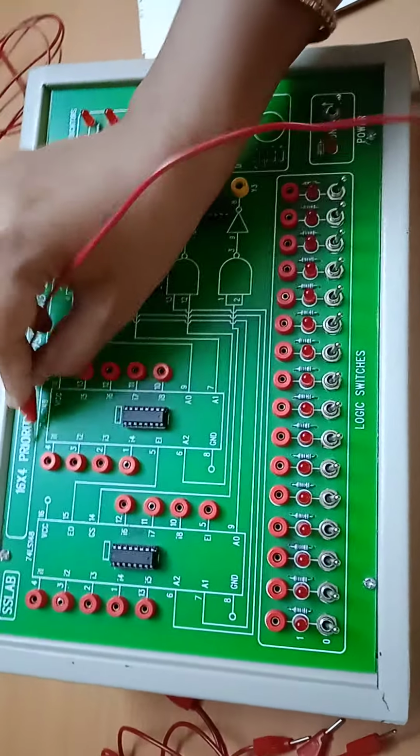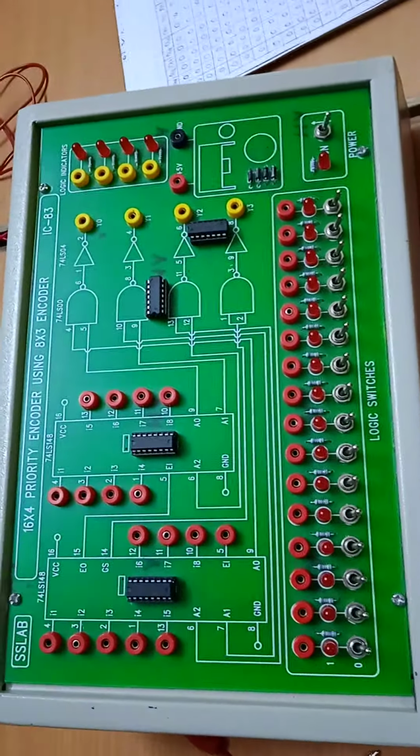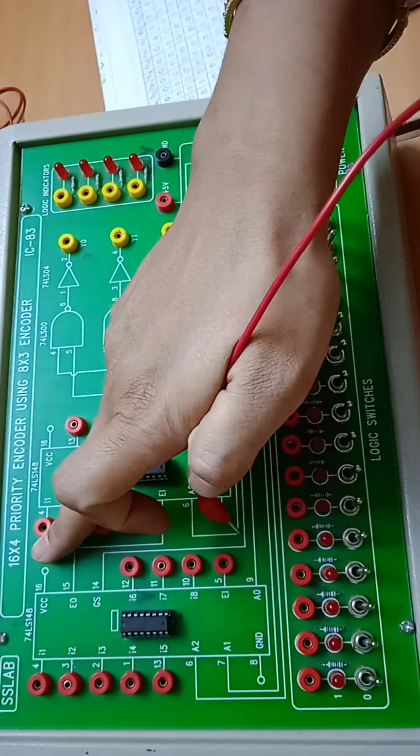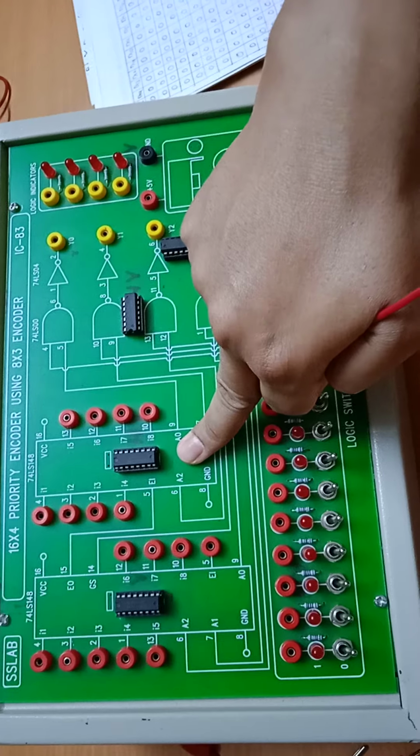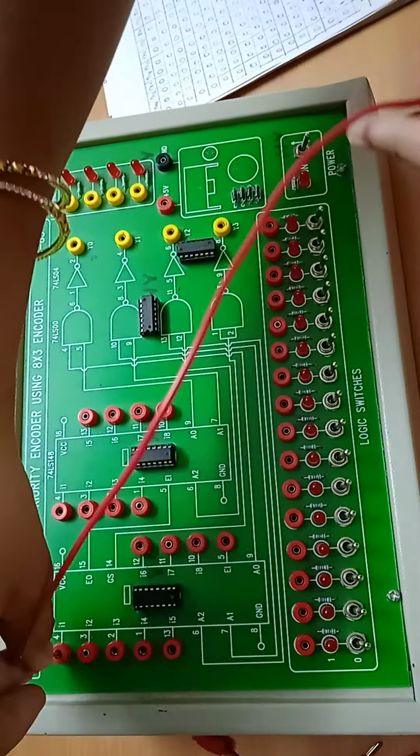So for 16 to 4 priority encoder we should have 16 inputs. We take 8 inputs from one 8223 encoder and we take 8 inputs from this 8223 encoder. Let me show you the connections.